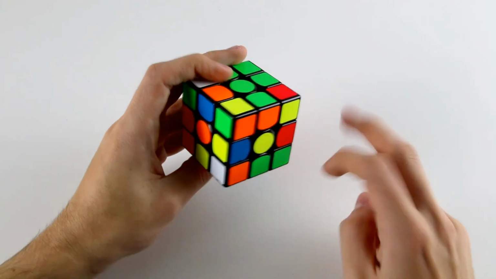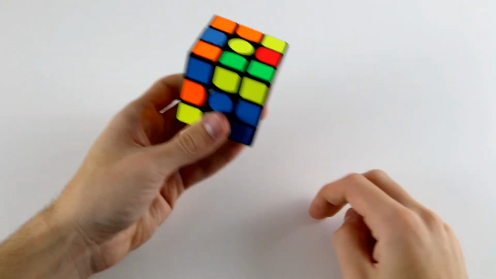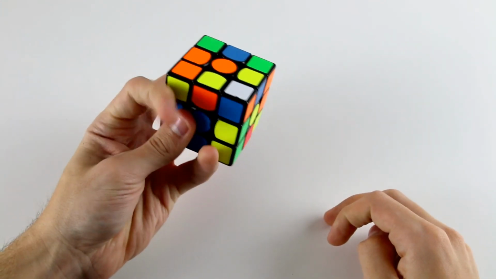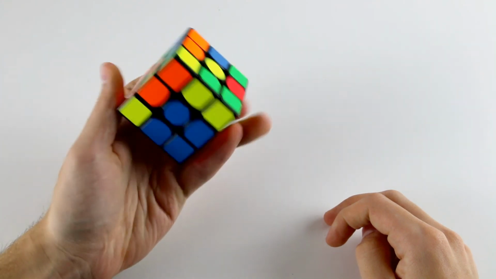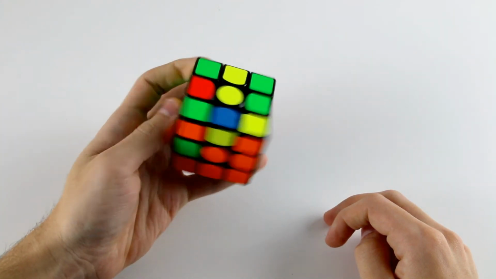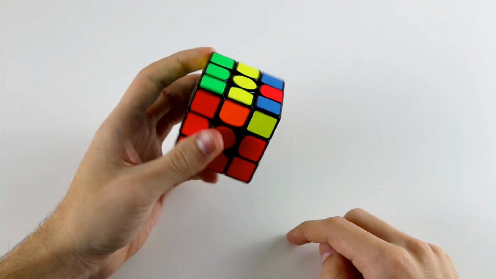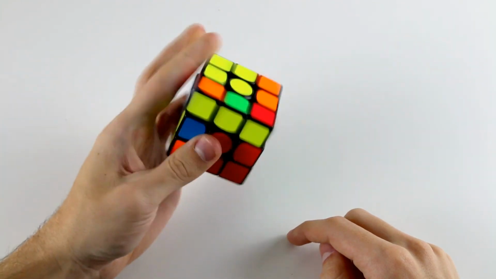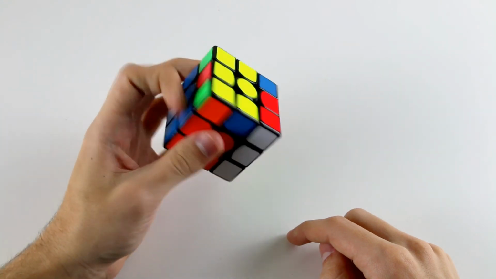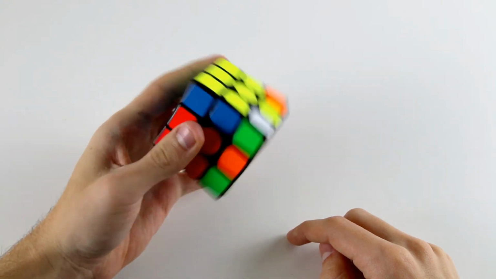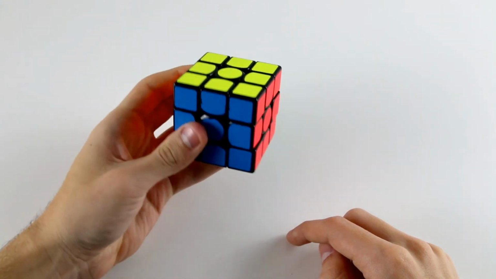So we've got a couple of options, either this pair or this pair. I'd probably do these two first. So take out that edge piece, insert it like that, and then rotate and do that one. Now I've got OLL and then PLL. And solved.